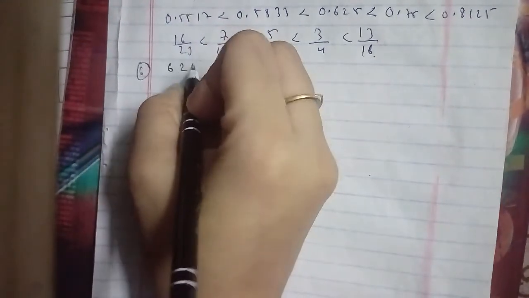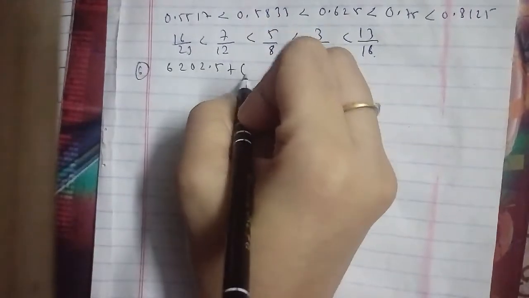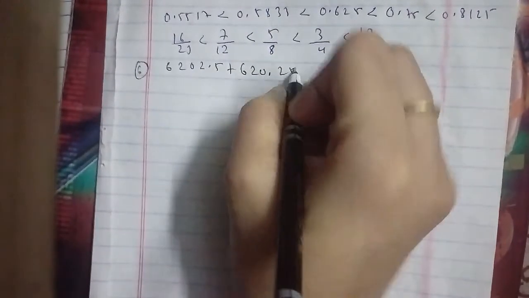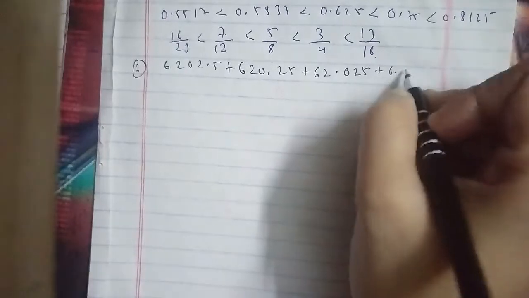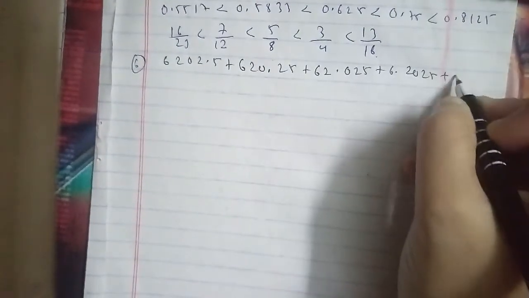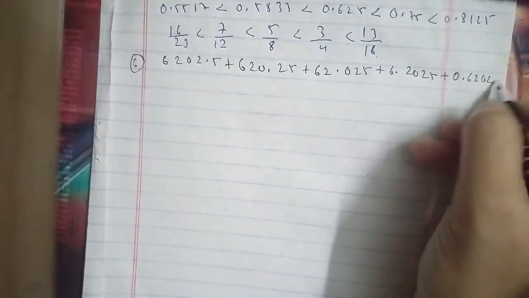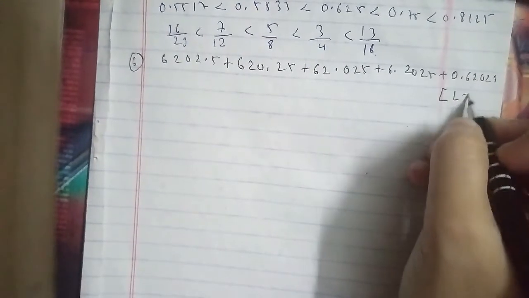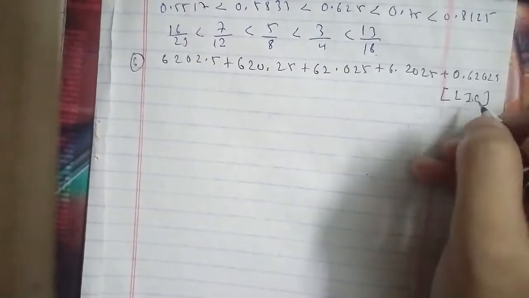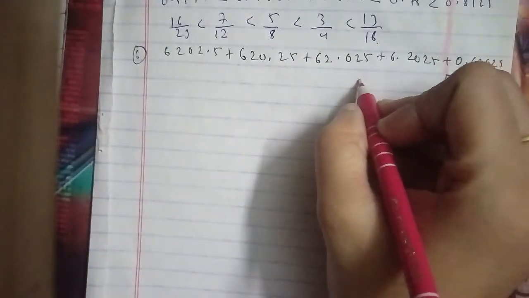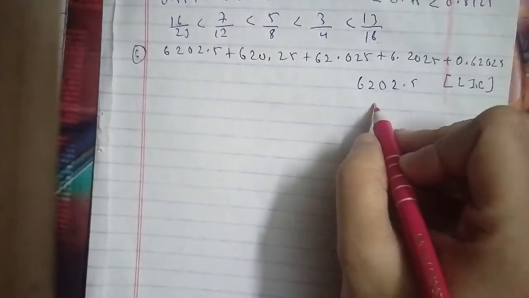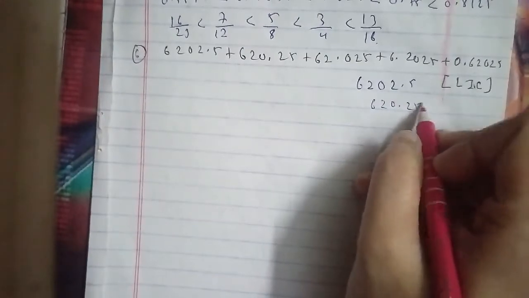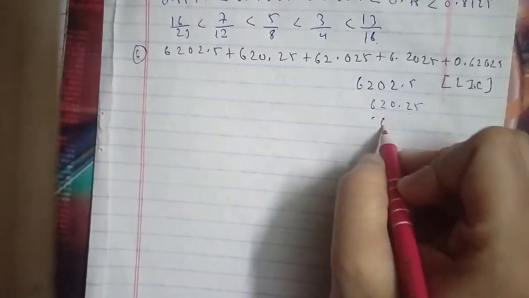For the question, we'll put the values: 6202.5, 620.25, then 62.025, then 6.2025, and then 0.62025, which we have to add. We have to proceed because these all have a plus sign, so we will solve it and go ahead.